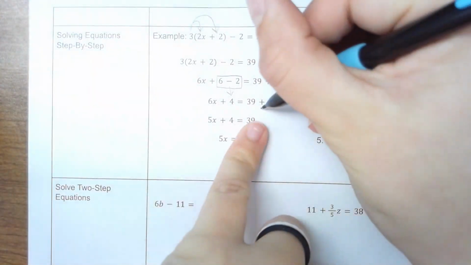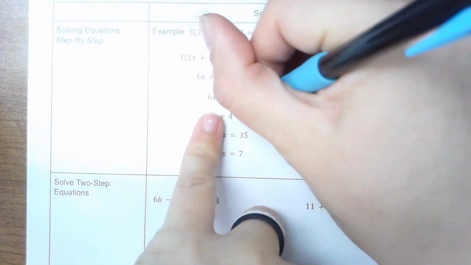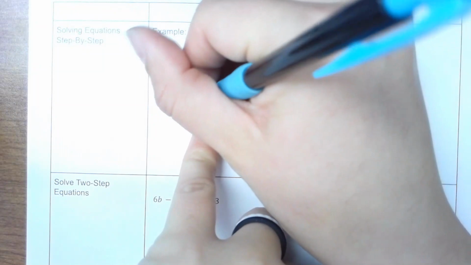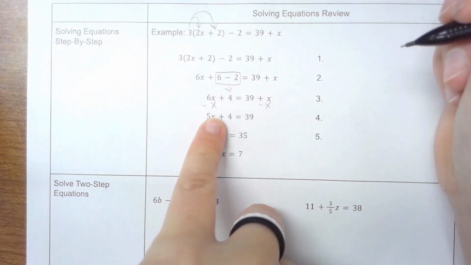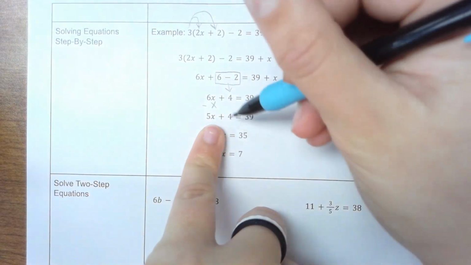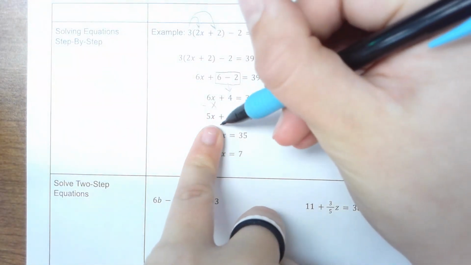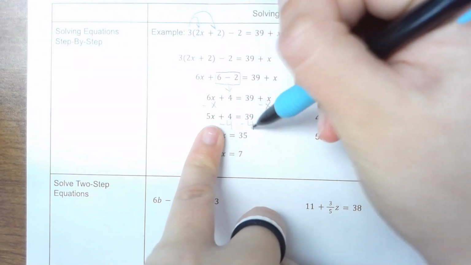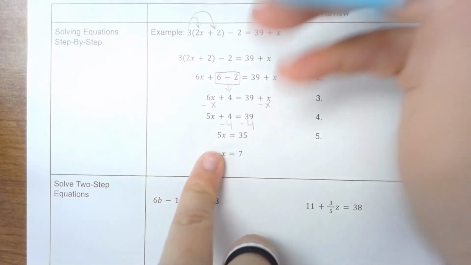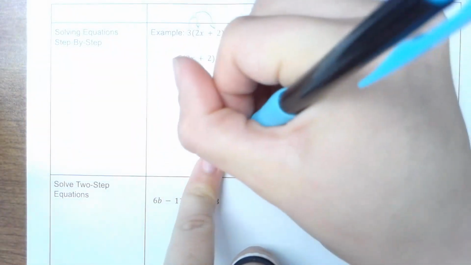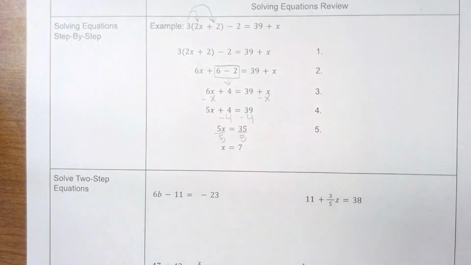So your first step is to move all x's to one side. So what we did here was we moved this minus x over to one side, and when we did that, 6x minus x gave us this 5x. And then we still need to get x by itself, so now I can move my 4 to the right side, and I did that by subtracting 4. And then we got 5x equals 35. And then our last step to get x by itself was to divide by that 5 on both sides, and we got x equals 7. So again, the main thing is to always simplify before you start moving variables around to get x by itself.